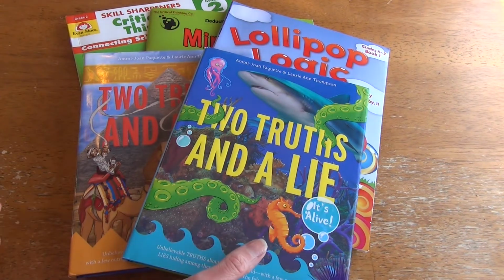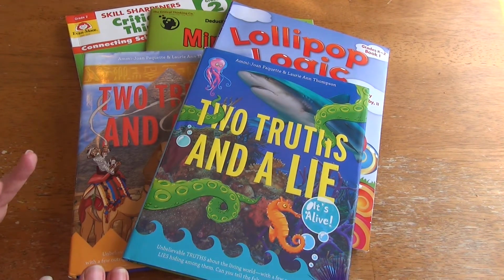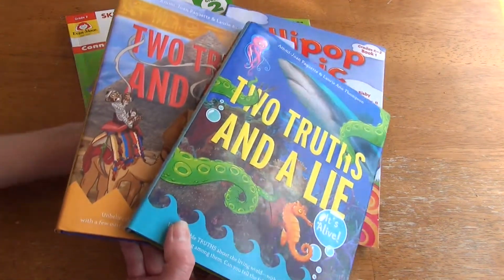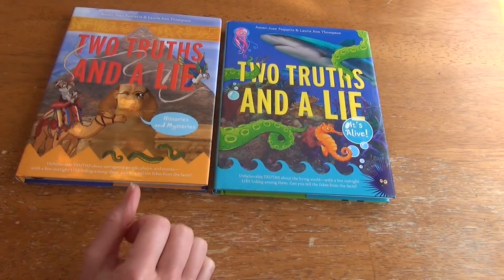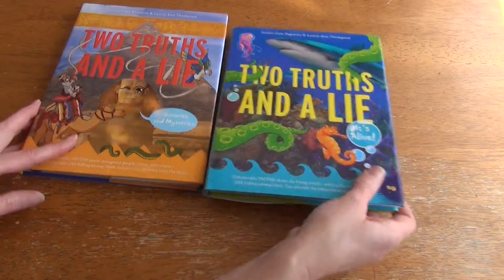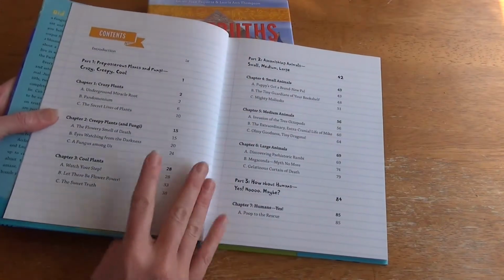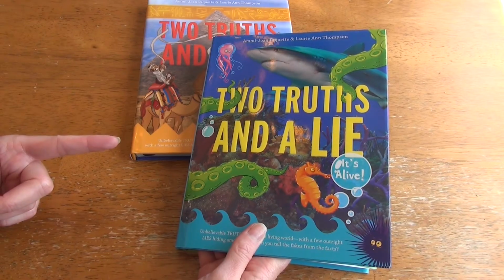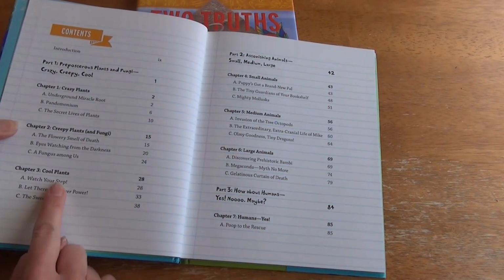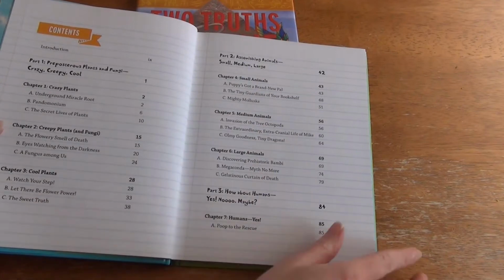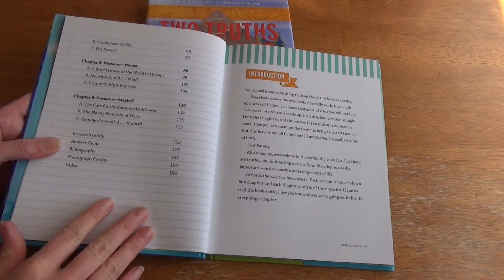So this year, I'm going to be using a few different resources for teaching logic and also critical thinking. Two of the first things I picked up from a book outlet haul are these fun Two Truths and a Lie books. This is just a really fun little way to get them to think. So here's the table of contents for our Two Truths and a Lie: It's Alive. So we have crazy plants, creepy plants, cool plants. Then we have animals, all about humans, and then that kind of finishes it up.